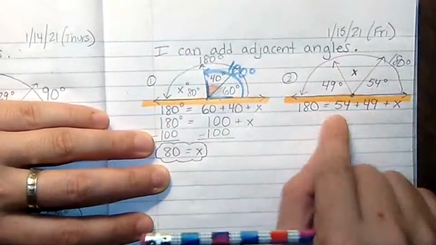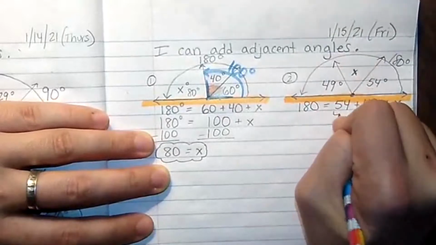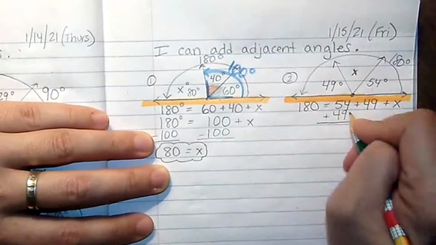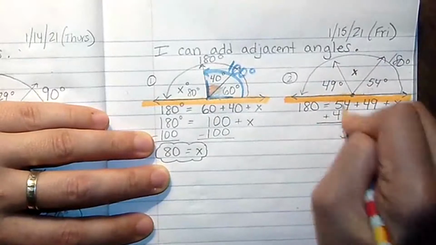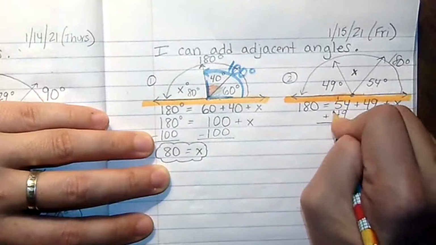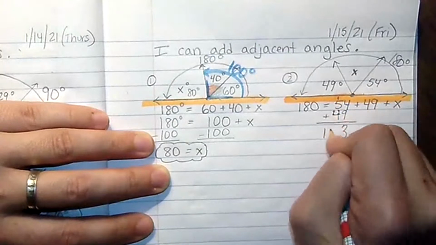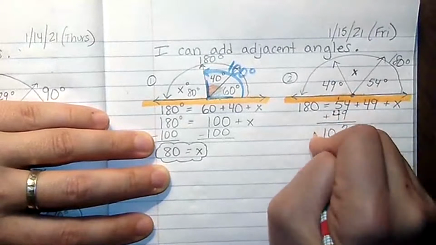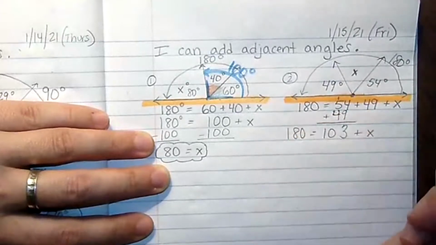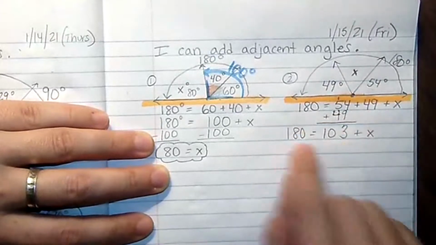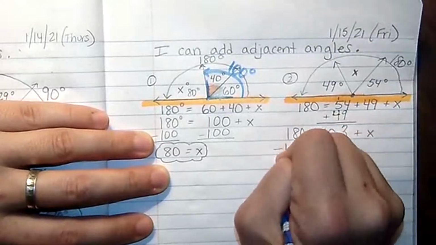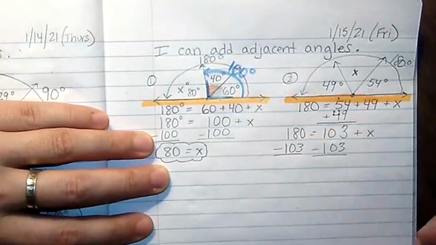Well, I'm going to add together the 2 that I know first, 54 plus 49. I'm going to stack them and add them. That's how I'm more accurate and precise. That's 13, 5, 6, 7, 8, 9, 10. All right, I have 103 plus X. Don't forget about our X. That equals 180. 103 plus something equals 180. I'm going to subtract by 103 and subtract by 103. And that's going to tell me what my X is.